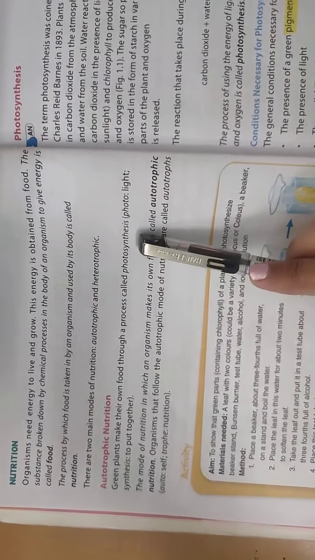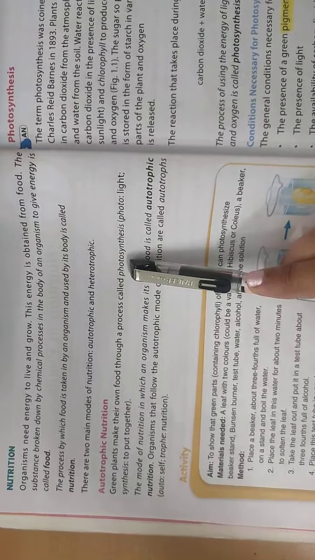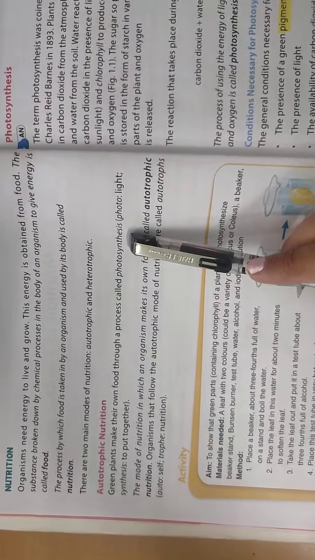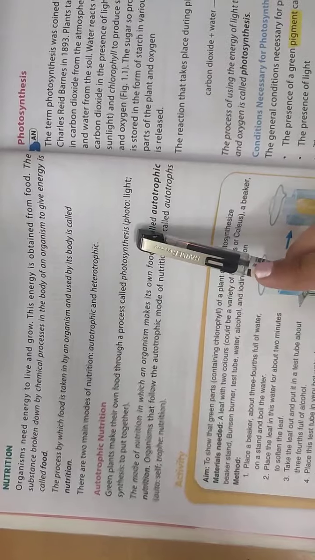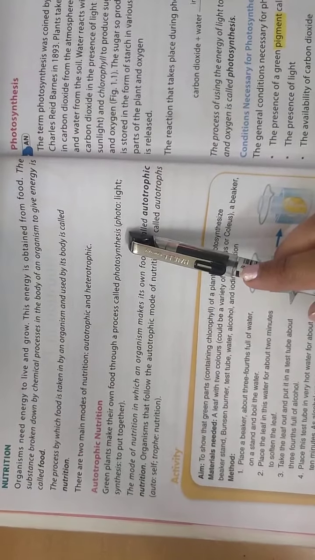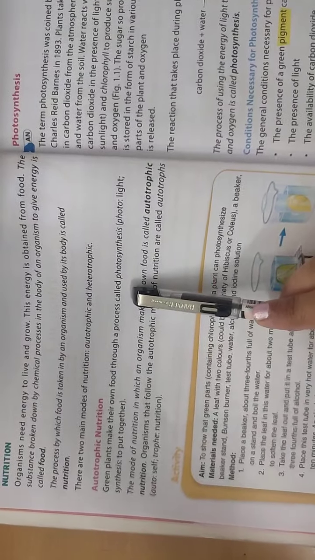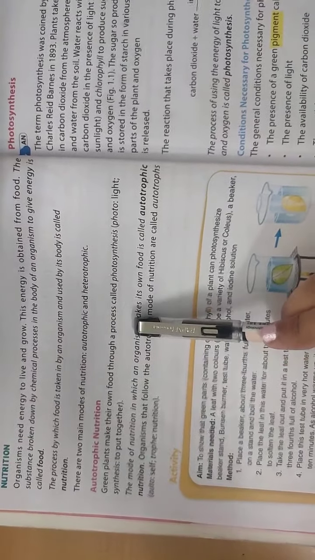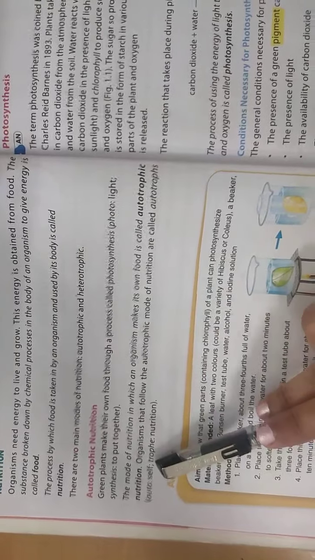Again, photosynthesis is made up of two words. Photo means light and synthesis means to make food. It means that the organism makes food in the presence of sunlight plus CO2 plus H2O and chlorophyll. The organisms which use autotrophic nutrition are known as autotrophs.